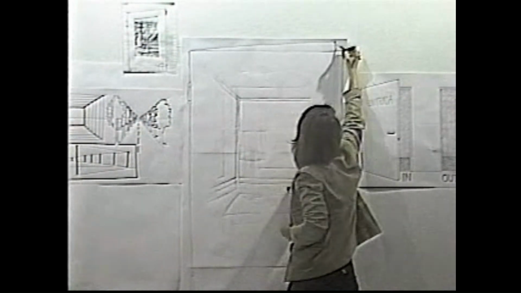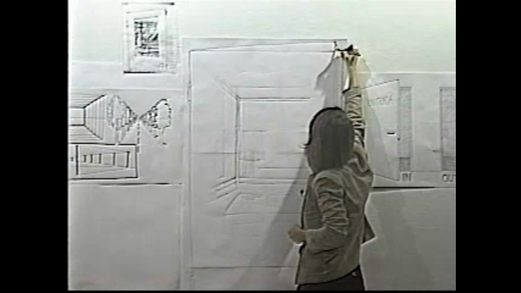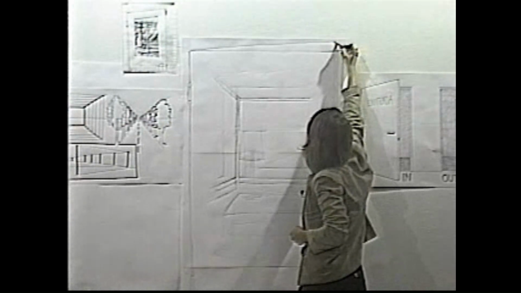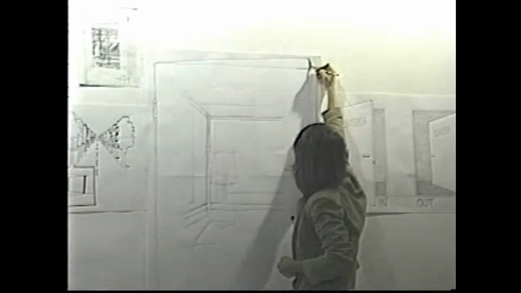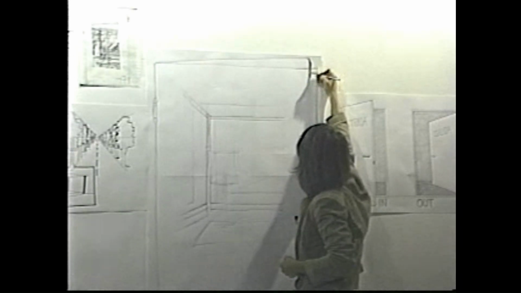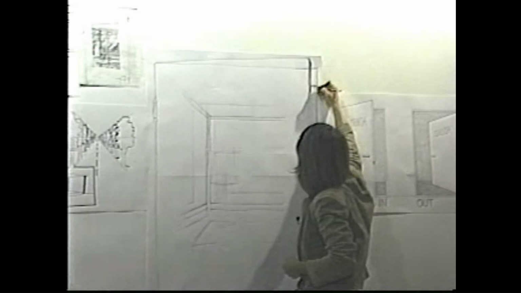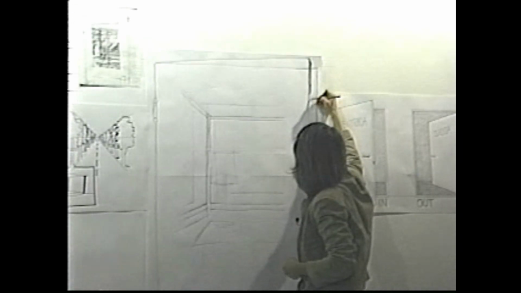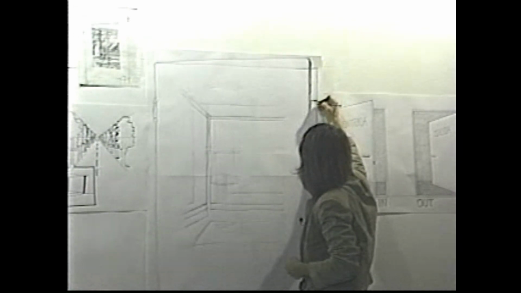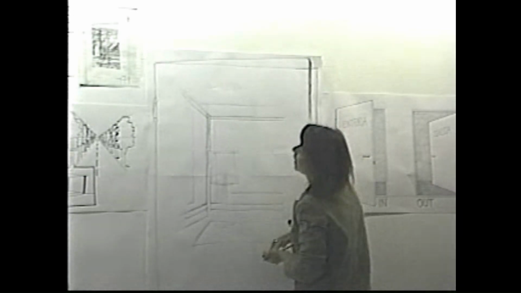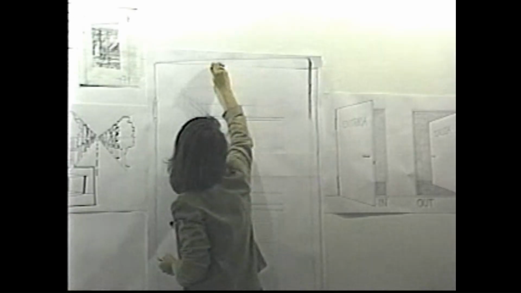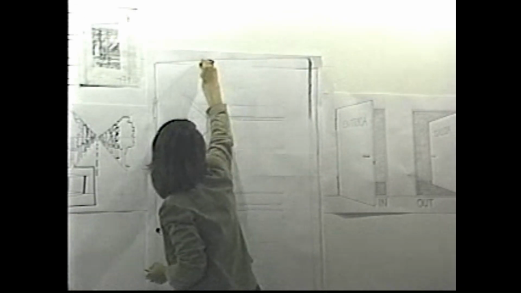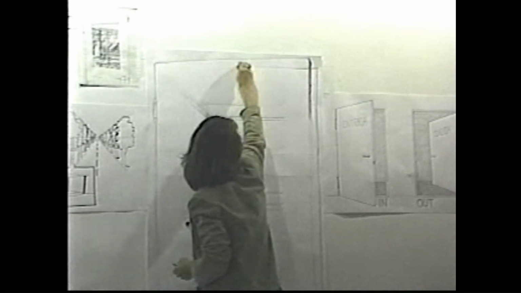And we make the thickness a little bit darker, so we can really see that this door has volume. Then I have to erase the rectangle so we can really see that this door is in perspective.